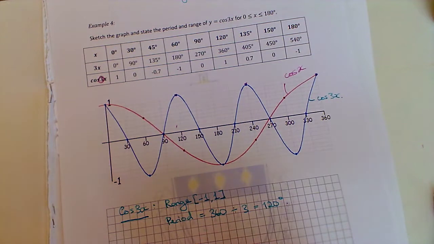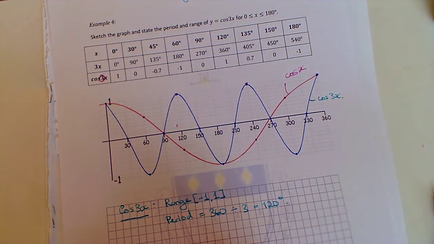Let's just stick in another one here. What if I had cosine of, let's say 1/3 of x, cosine of x over 3.